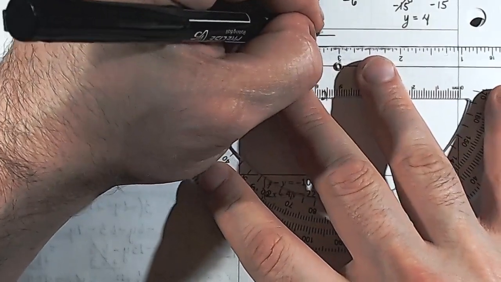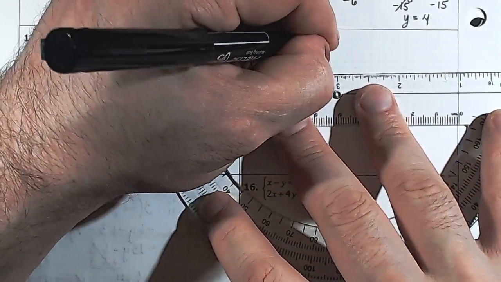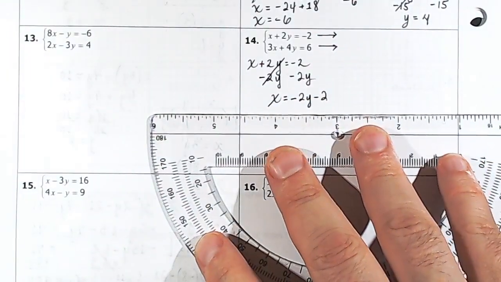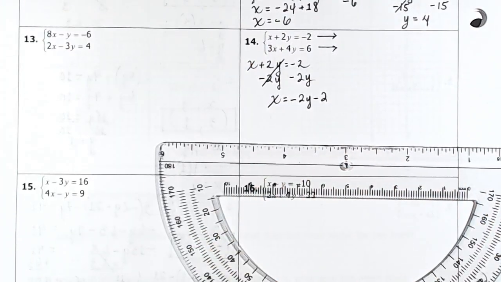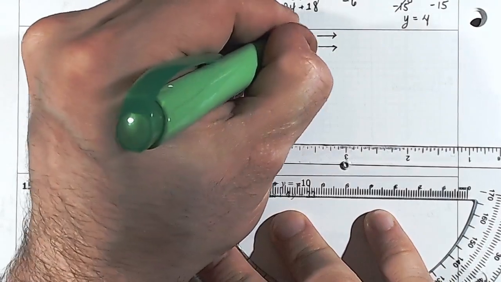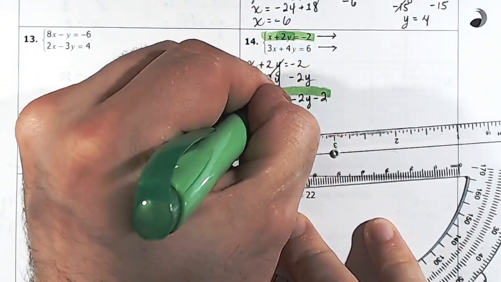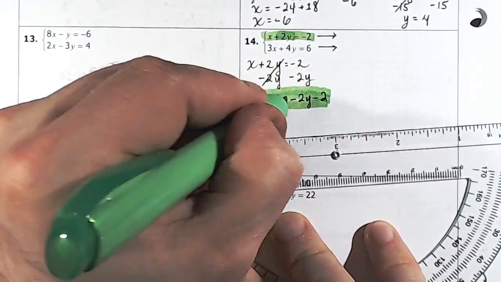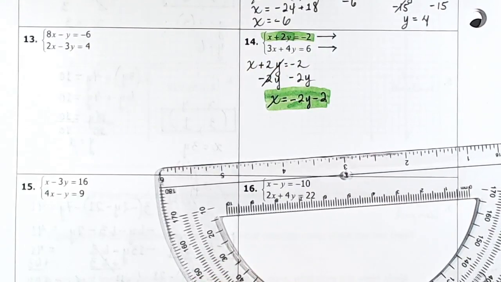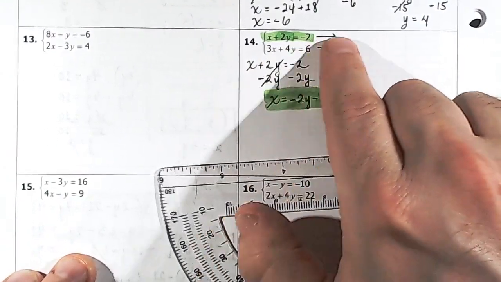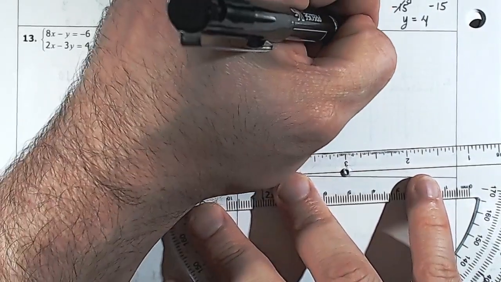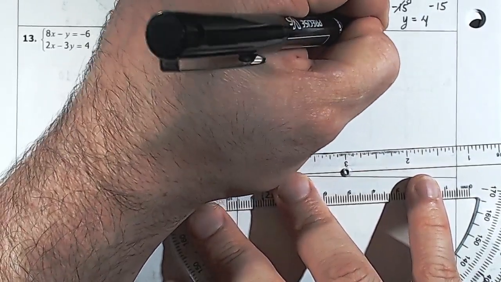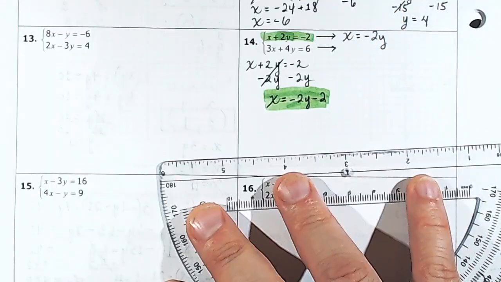So we're going to rewrite our system here. I changed the top equation into a different form. So this is equal to this. So I'm just going to rewrite it, okay? I'm going to write this up here. x equals negative 2y minus 2.